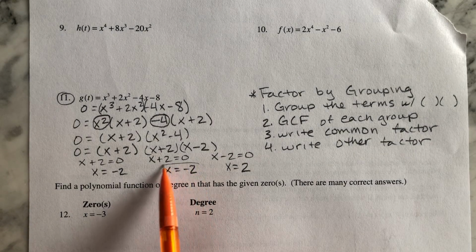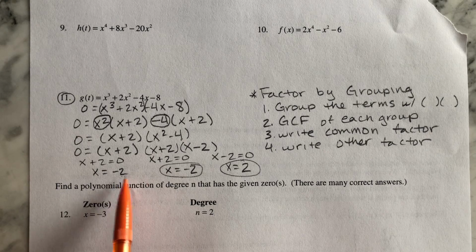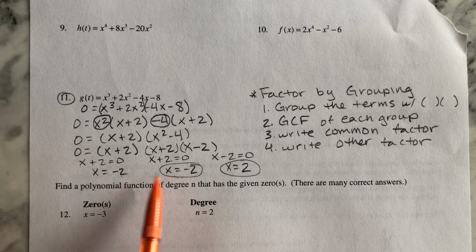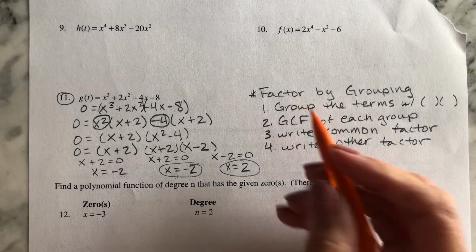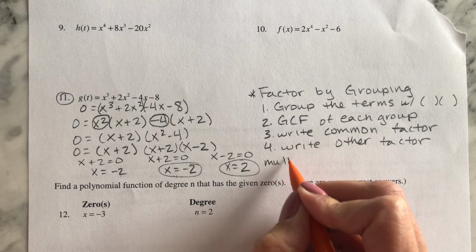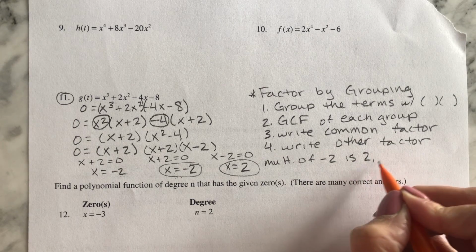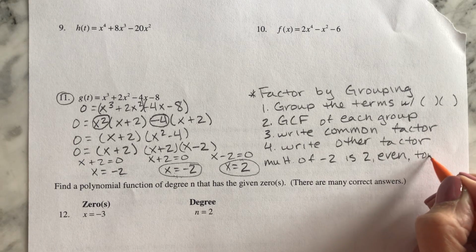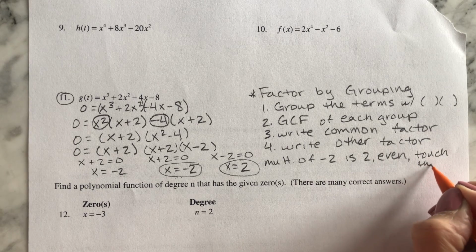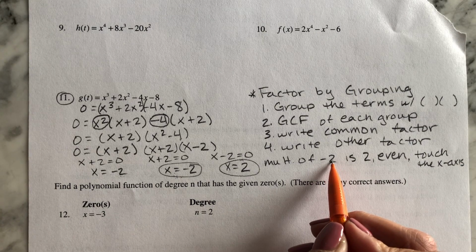So my zeros are negative 2 and 2, and negative 2 has a multiplicity of 2 because this factor of negative 2 occurs 2 times. So the multiplicity of negative 2 is 2, which is even, which means it's only going to touch the x-axis at negative 2.